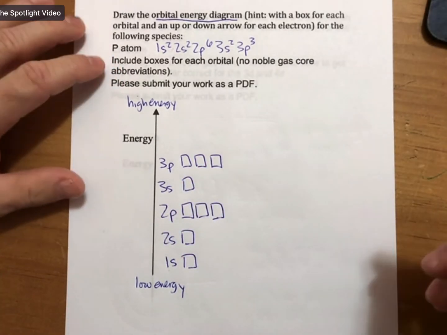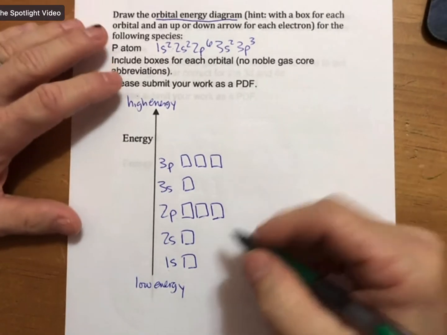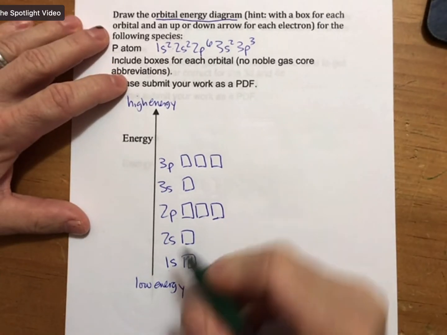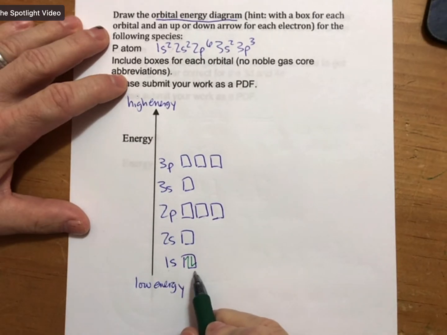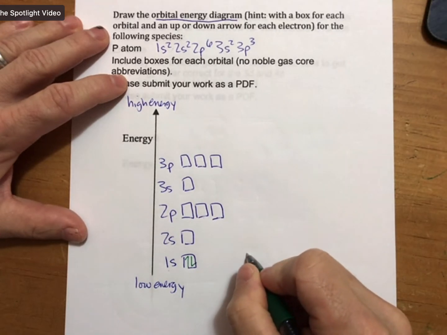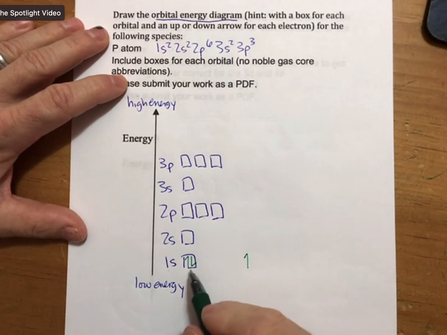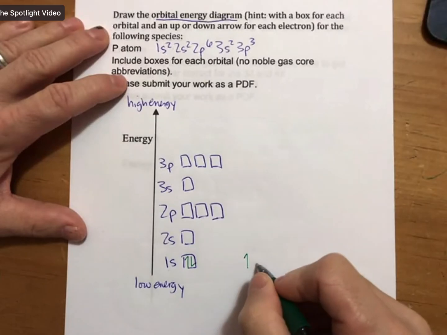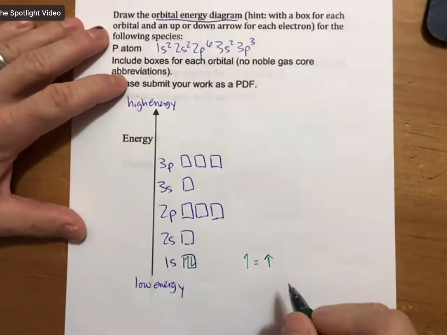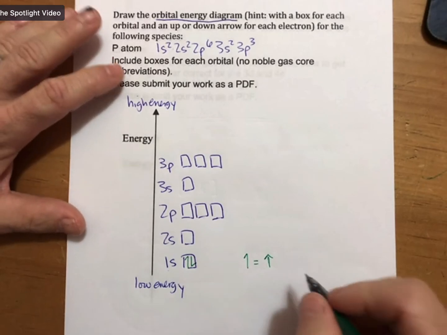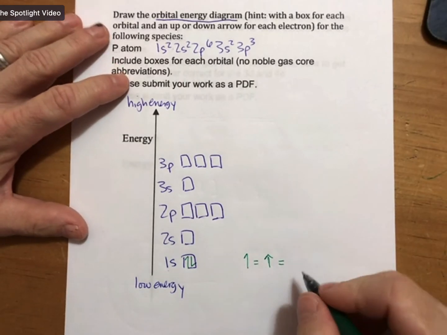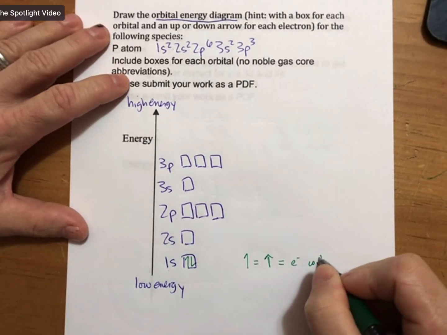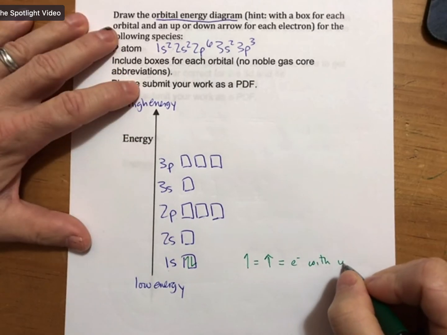Now I will put the electrons in, and in 1s there are 2 electrons, one with an up arrow, one with a down arrow. I typically draw my up arrows so they fit more nicely with half of an arrowhead, though if you do it with 2 arrowheads, it's fine with me. And this is going to equal an electron with what's called up spin.